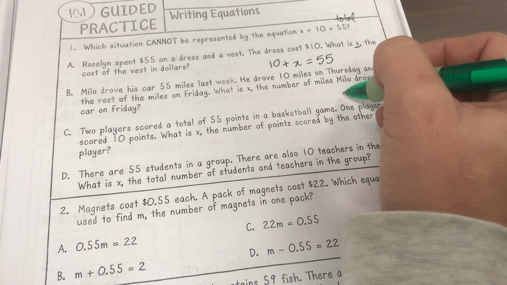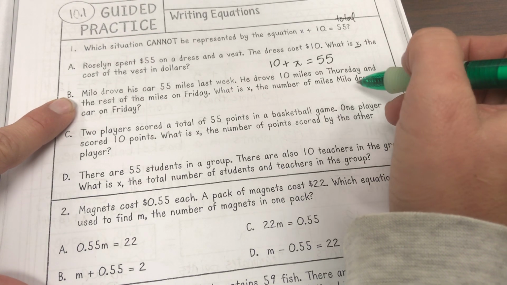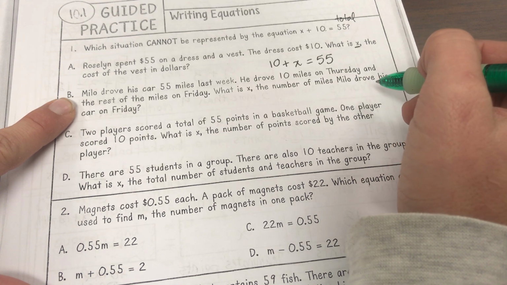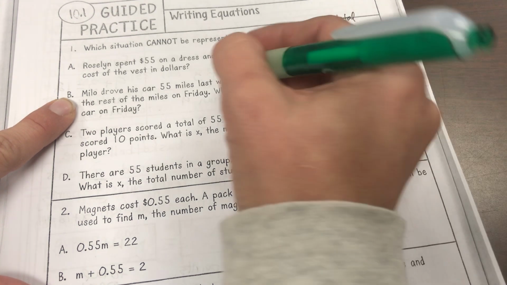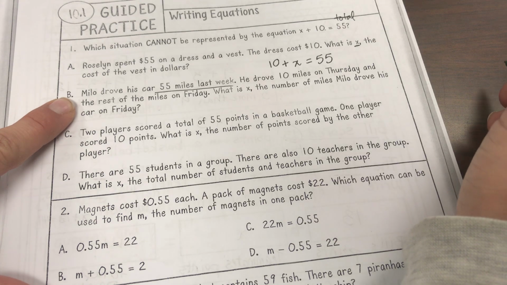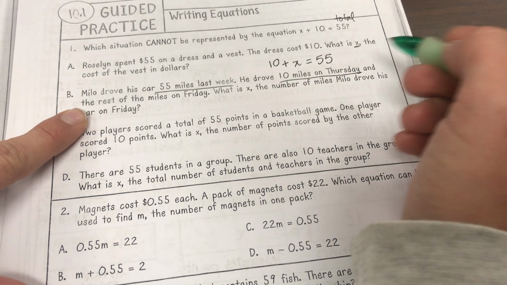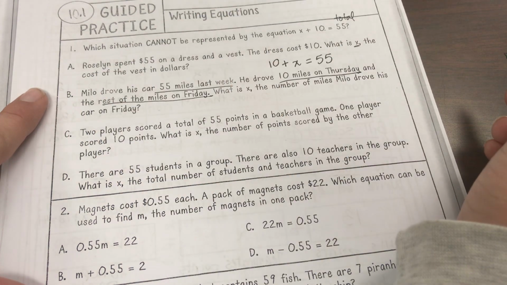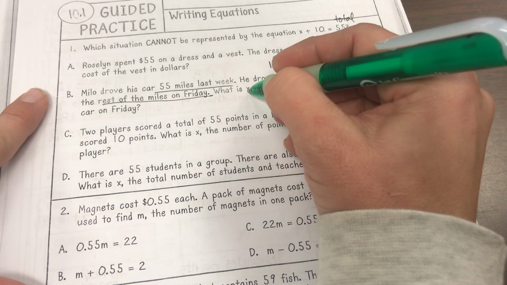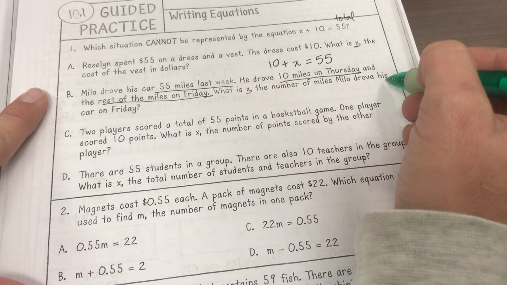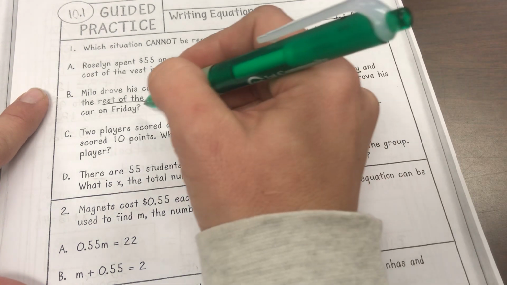So let's look and make sure we didn't make a mistake. B, Milo drove his car 55 miles last week. He drove, okay, so that right there is last week. He drove 10 miles on Thursday and the rest of the miles on Friday. What is X, the number of miles that Milo drove on his car Friday?